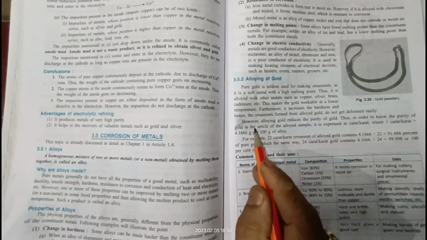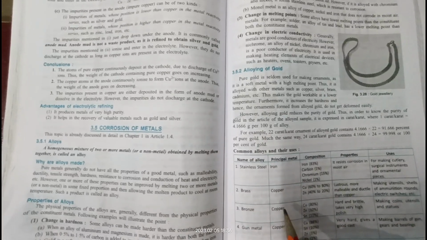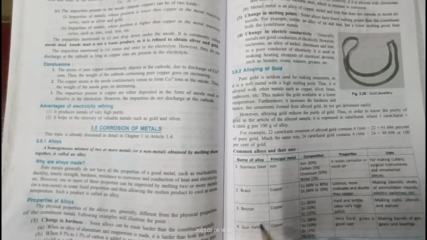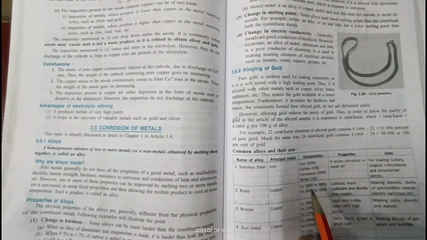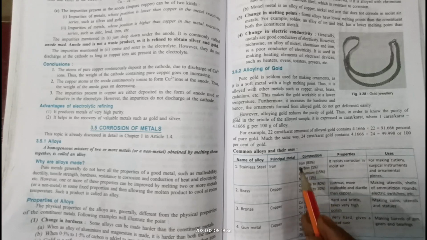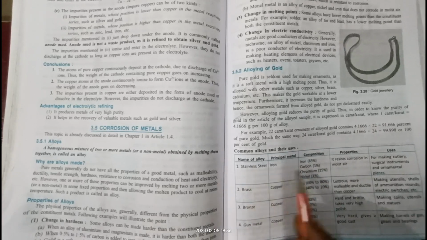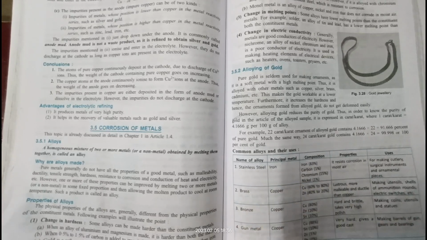What do you mean by 24 karat gold? It may come. From here, sometimes they give the composition of the different alloys. So just remember the composition. No need to remember the percentage. Just remember the composition of, suppose stainless steel, remember this 4, brass 4. In this way, up to this much, all these are important. And finally, go through the summary of the chapter.